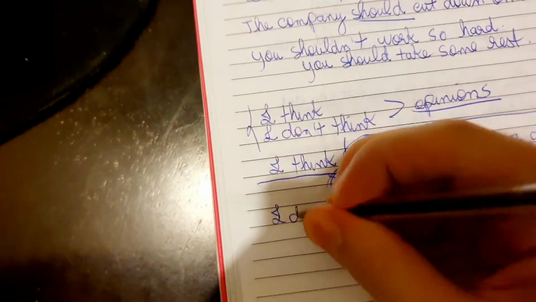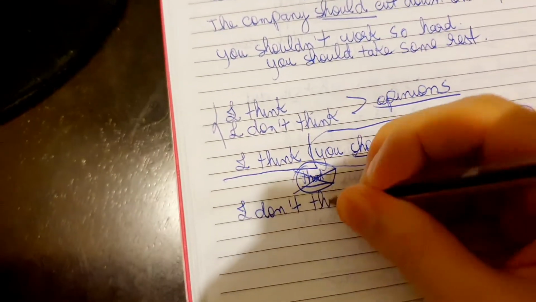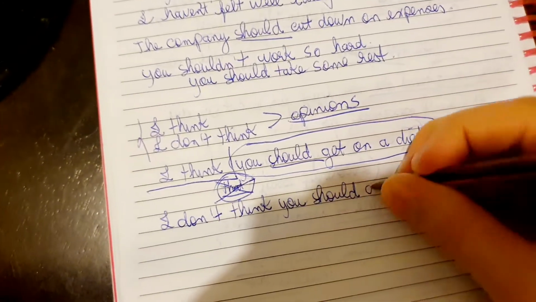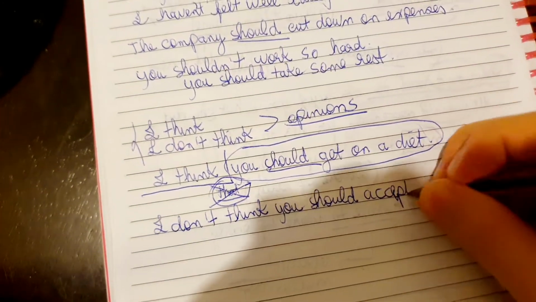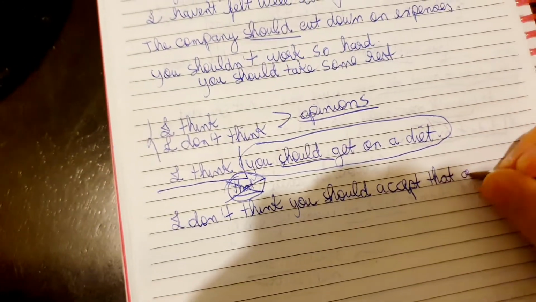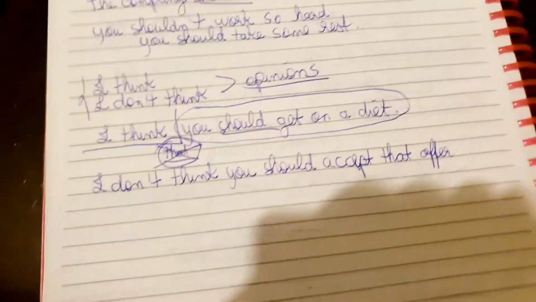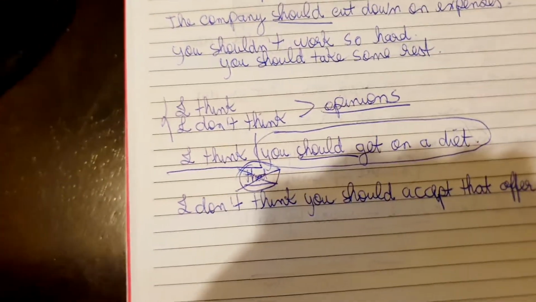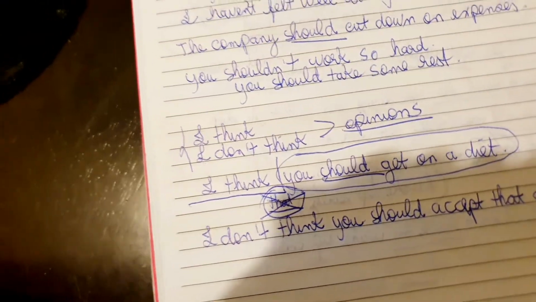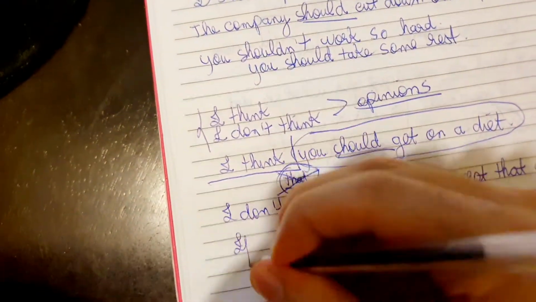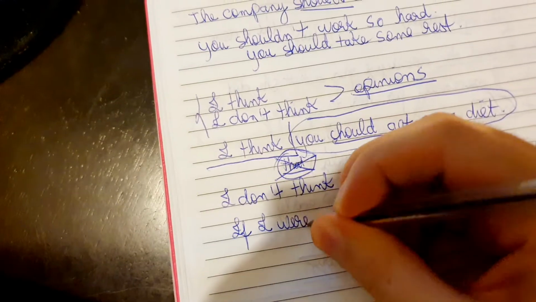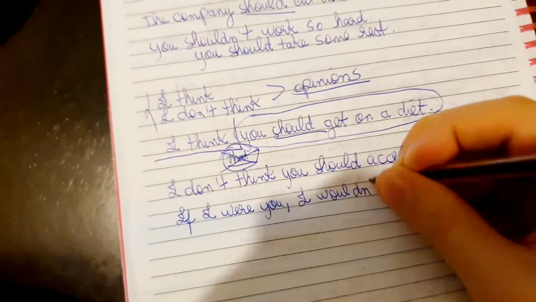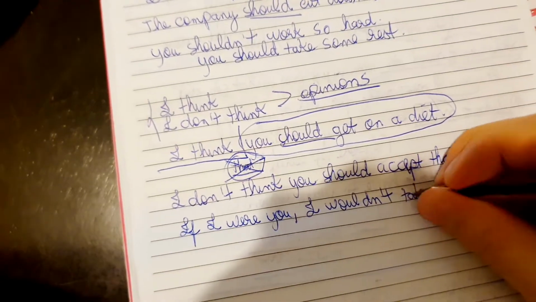I don't think you should accept that offer. Okay, there's something strange about that offer. If I were you, I wouldn't take that offer. You know, it's an expression. For example, if I were you, I wouldn't take that offer.